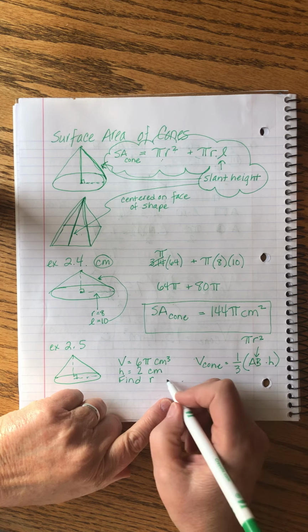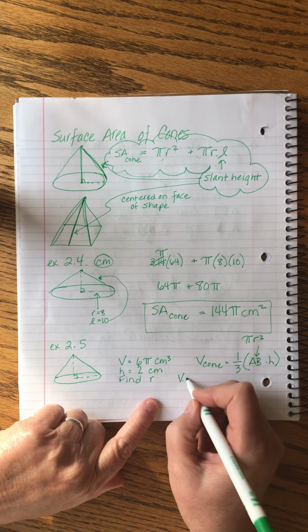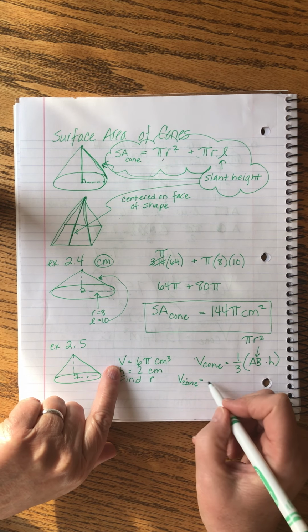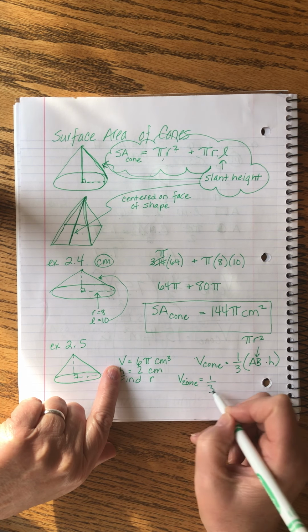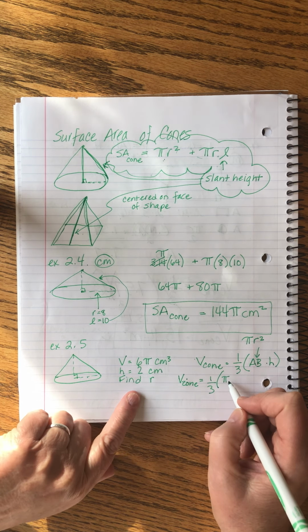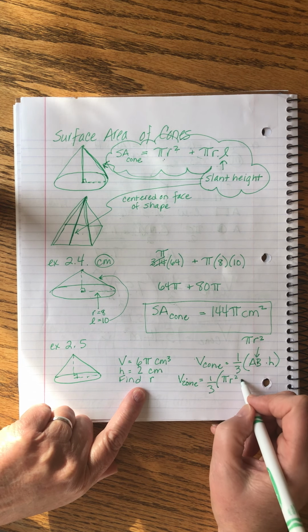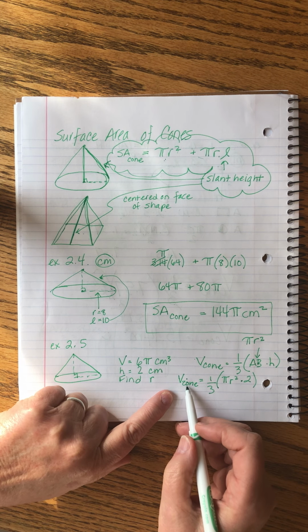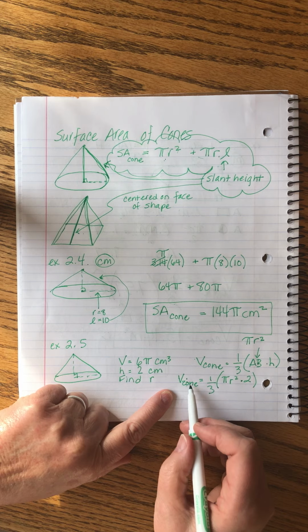So I'm just going to bring this over a little bit so I use my page better. The volume of the cone is going to be equal to 1/3 times pi r squared times the height, which is 2. And we know the volume of the cone.